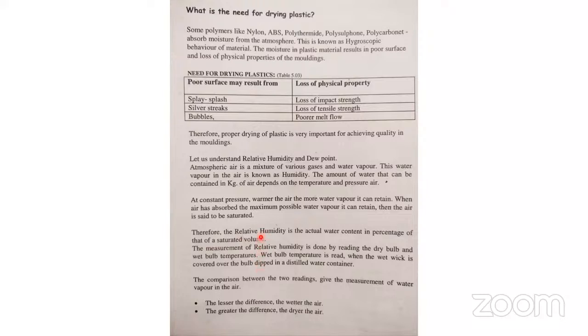Therefore, friend, if you compare the two readings, the measurement of relative humidity is done by reading the dry bulb and wet bulb temperatures. The wet bulb temperature is read when a wet wick is covered over the bulb, dipped in a distilled water container.